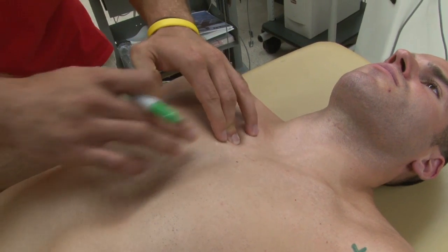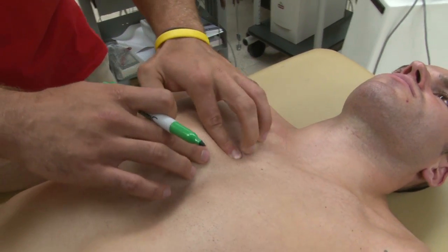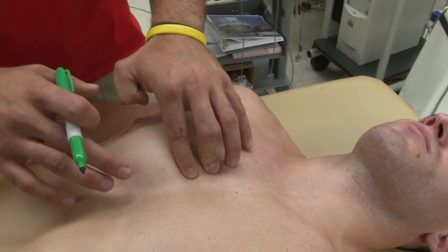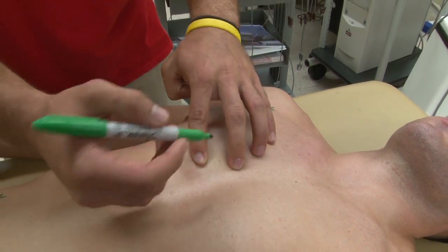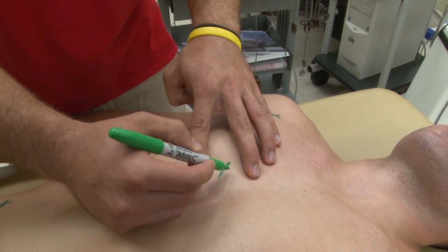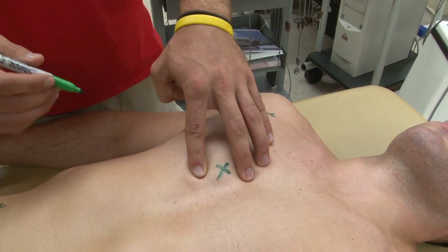Now key to this is you don't want to just eye it up and just pick, because where you place these is essential to the recordings being correct. So you can't just eye it up and place them wherever you want. You need to make sure you place them in the right anatomical position.